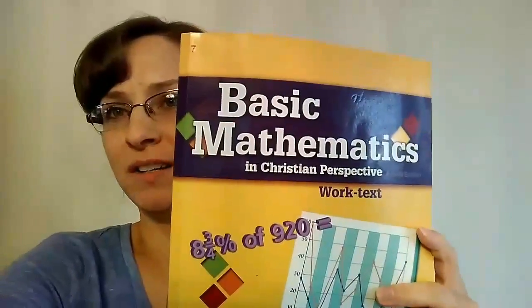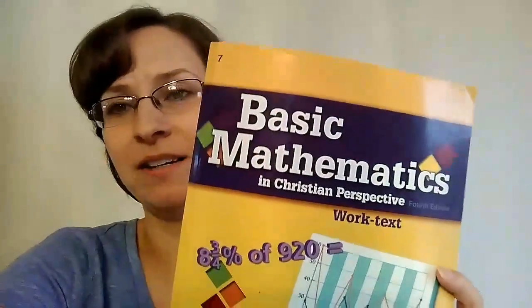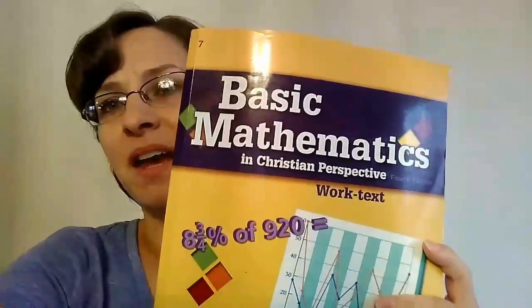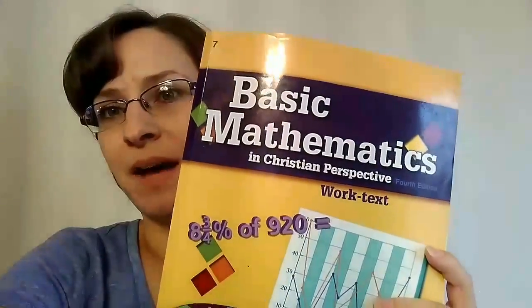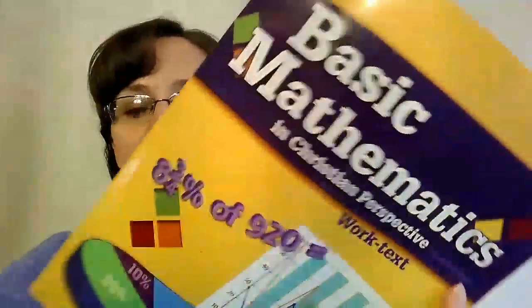Hello. Okay, so I am going to give you a walkthrough of this book. This is Abeka's math book for 7th grade. So it's by Abeka, and it's 7th grade basic mathematics. This is the student work text, and I'm going to just open it up so you can see inside and give you a walkthrough.